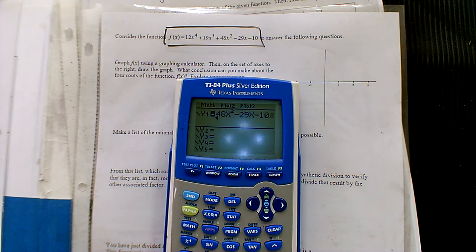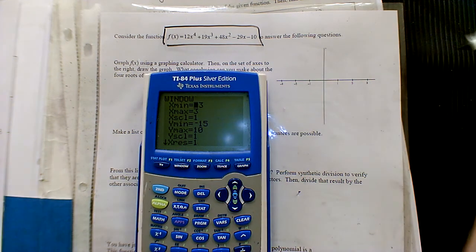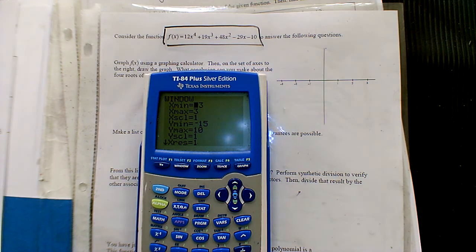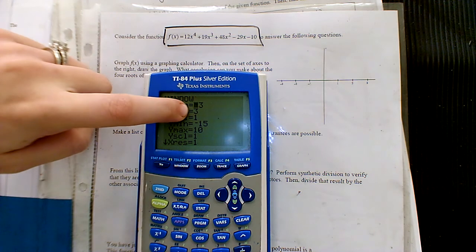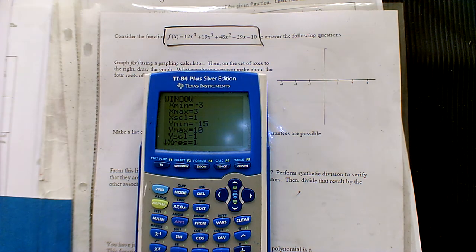All right, before we hit graph, let's go ahead and hit our window button. We're going to try to make up a window that makes sense to us. So if you look at the paper, because I want you to draw it on your notes anyway, the x's are going from -3 to +3 counting by ones. So I suggest putting that in your calculator for your window for the x's.